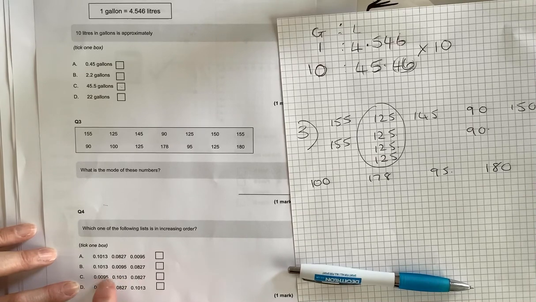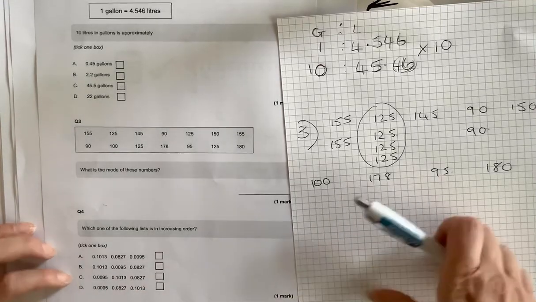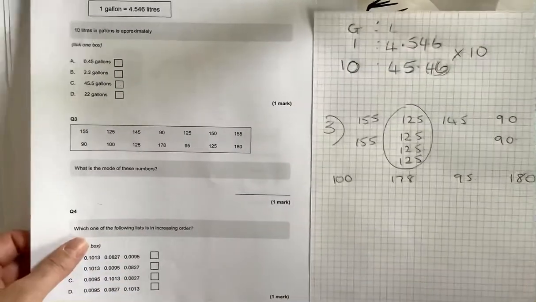So it goes smaller, getting bigger, but getting smaller again. So presumably the last one is going to be correct. So increasing order, so we've got 0.095. Is that one bigger than that one? Yes, it is. And then is that bigger than that? Yes. So D is the answer to that one. So tick the D.